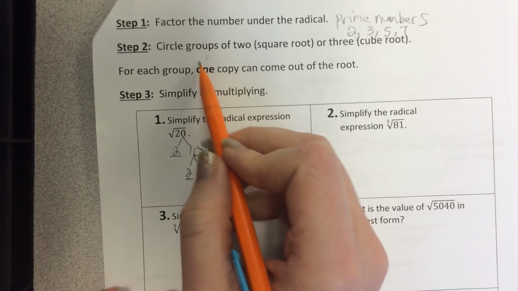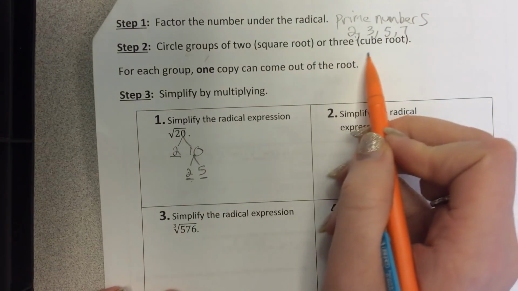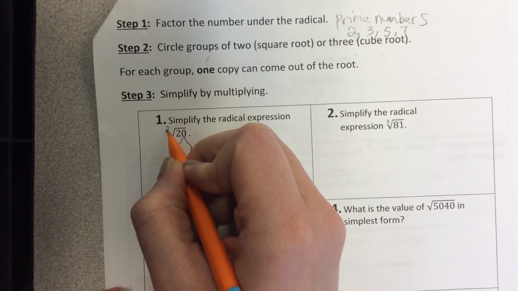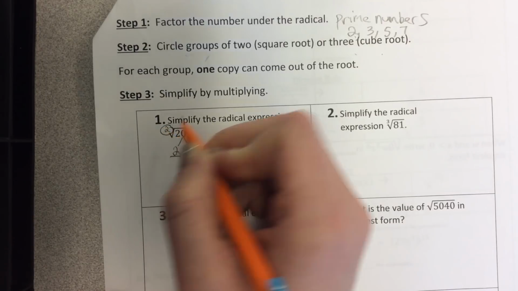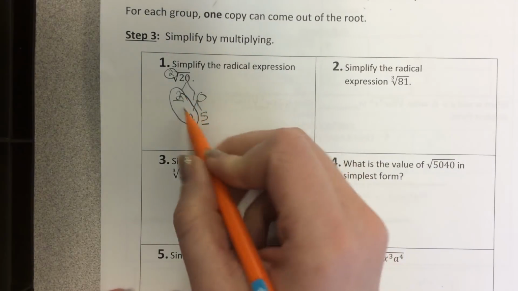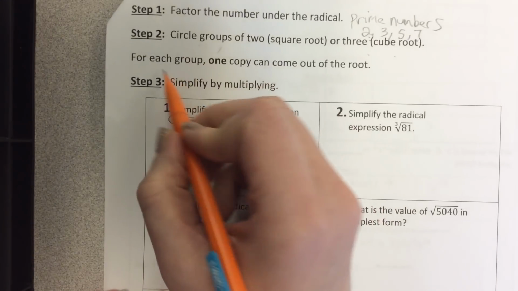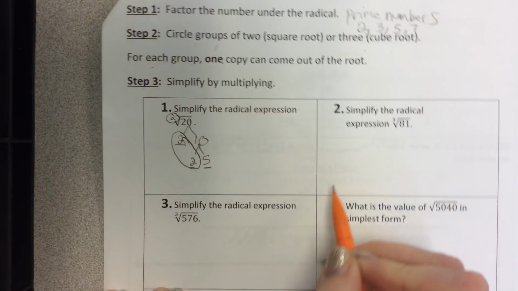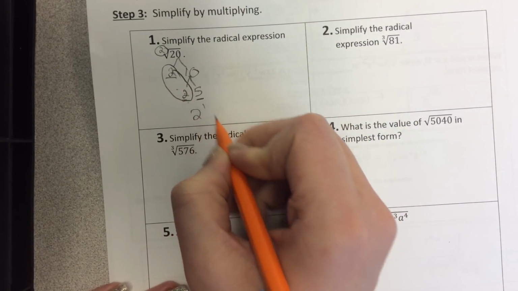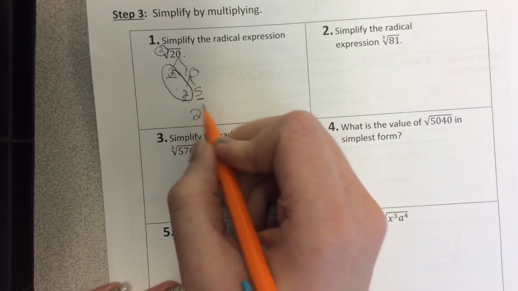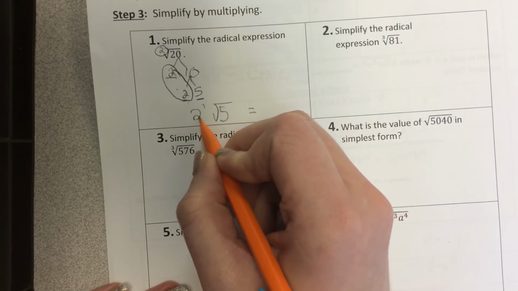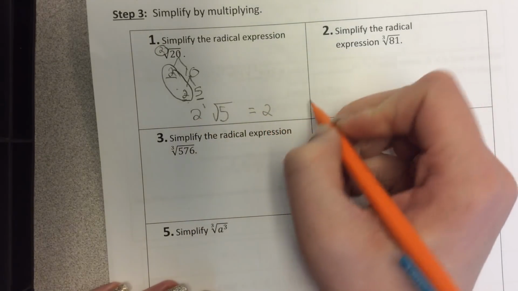So then step 2 says circle groups of 2 for a square root or 3 for a cube root. So when there's no number out front, there's an invisible 2, which means I'm looking for groups of 2. So 1, 2, no other groups. For each group, one copy comes outside. So there's 1, 2, so 1, 2 is outside. And then whatever is not in a group stays inside.